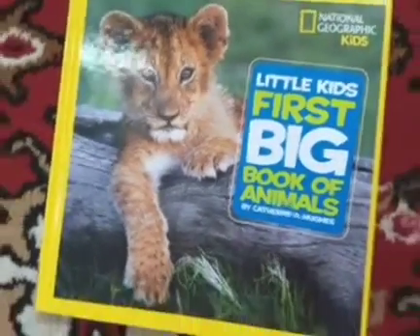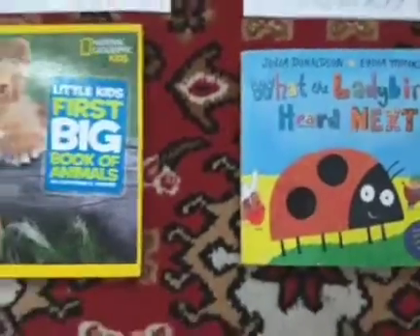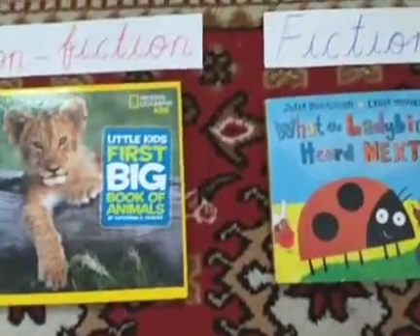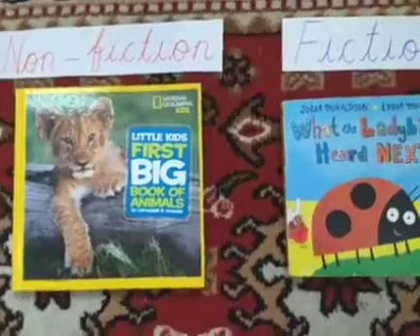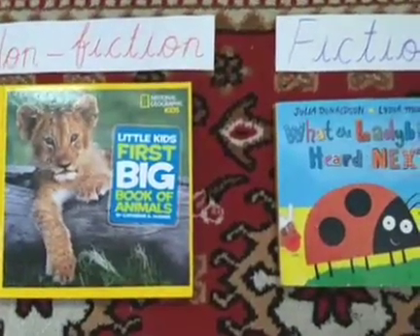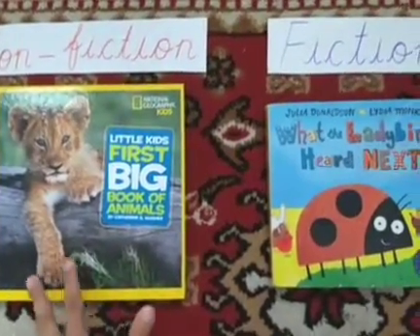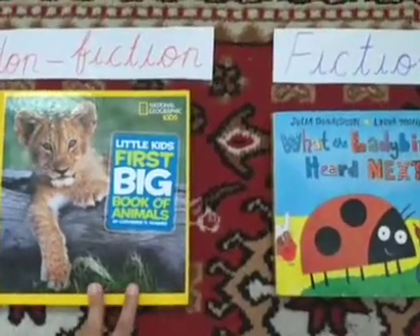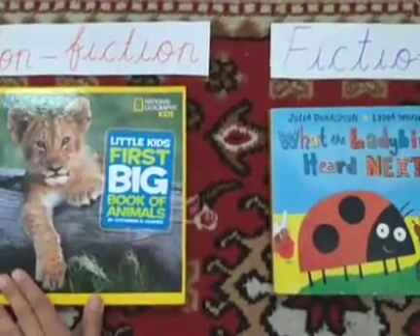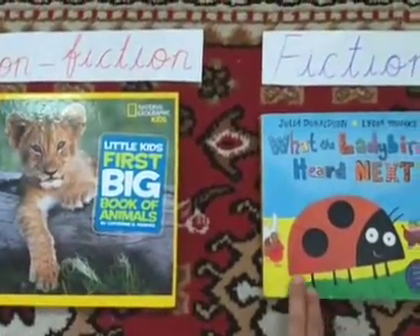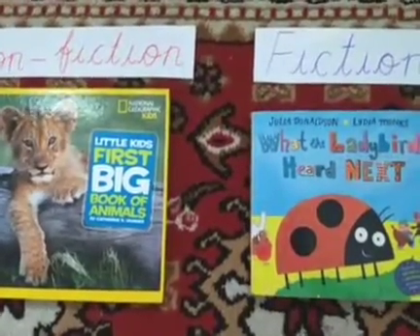Okay. So both the books, the cover page has a title. The cover page has the name of the author. And the cover page in a non-fiction book has a beautiful photograph, and a fiction book has a beautiful illustration.